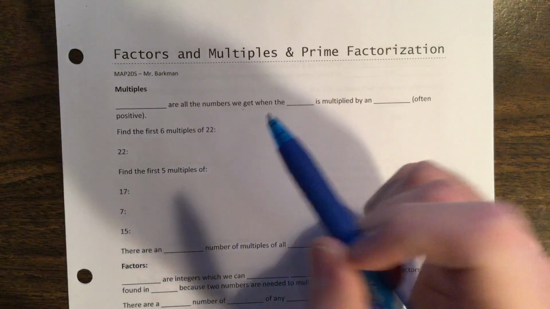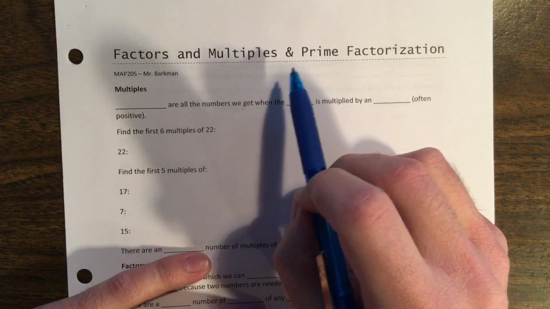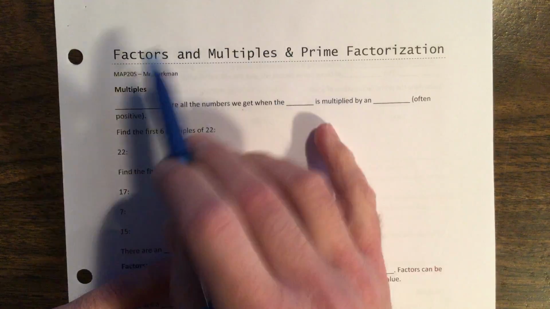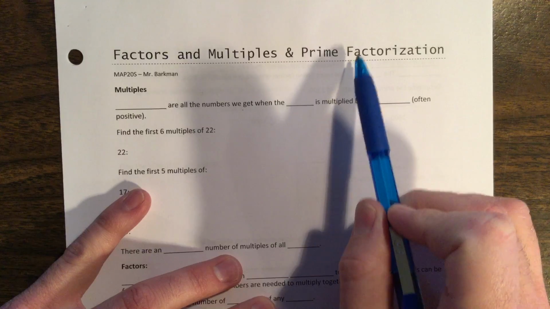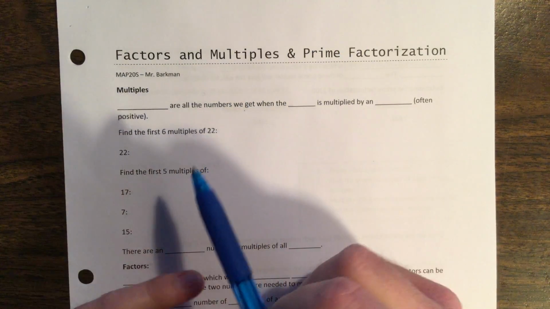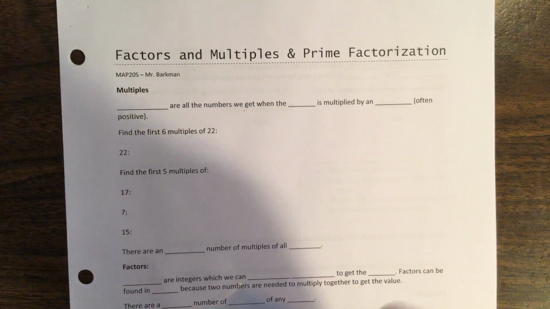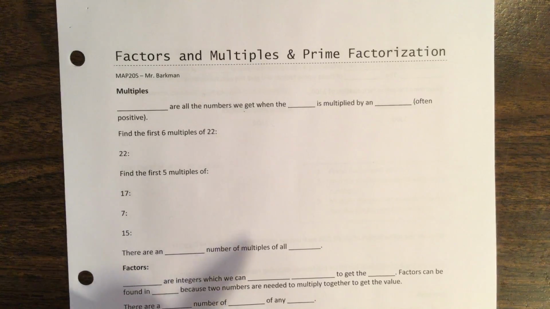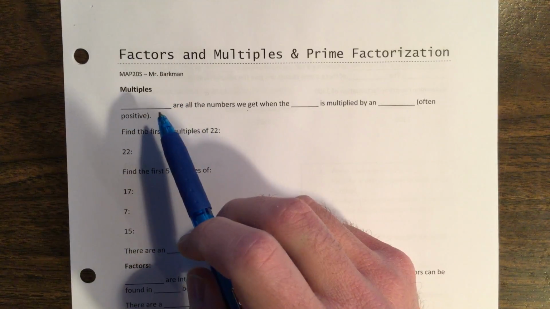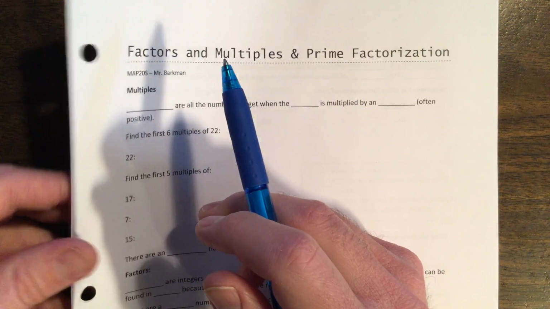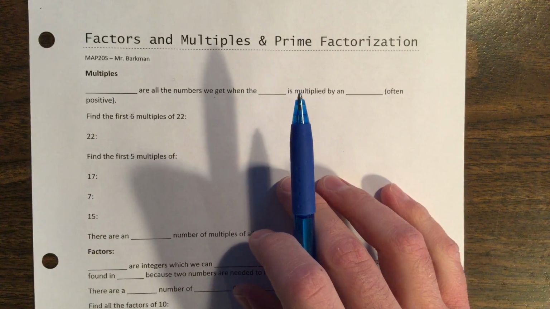All right, we're going to be taking a look at factors and multiples and prime factorization. These are three different things, but when it's all said and done, the prime factorization is going to kind of tie into what multiples and factors are, and we can use it in solving for different factors and multiples, which we're going to be taking a look at in just a little bit.